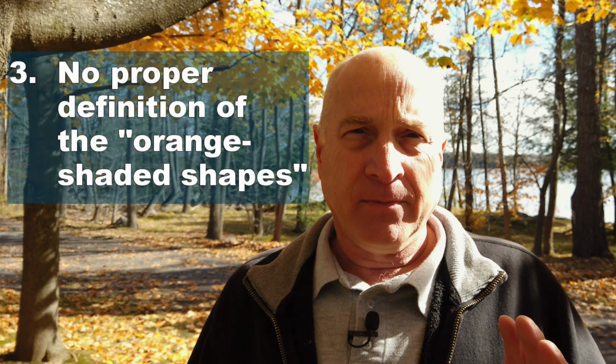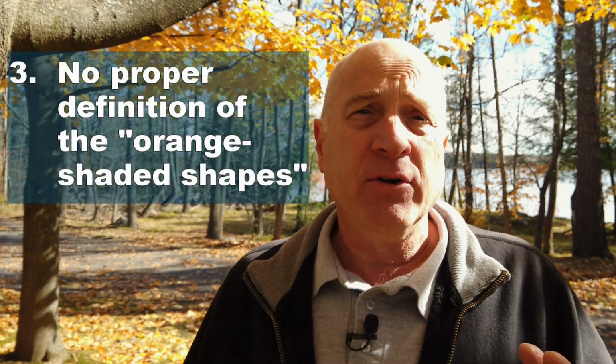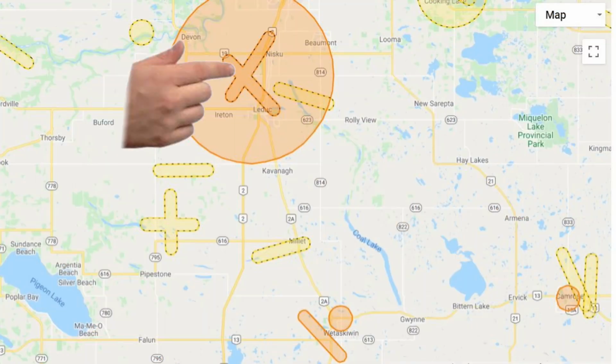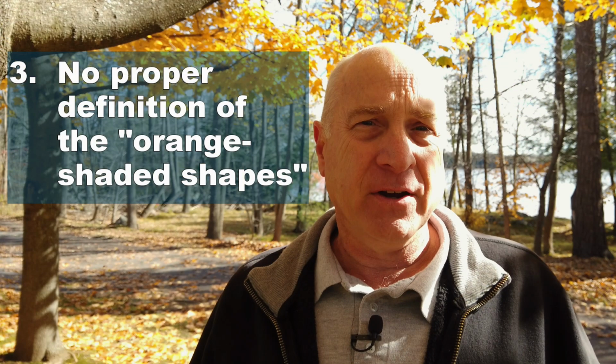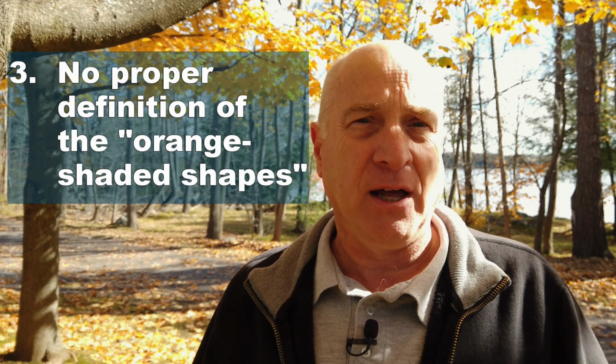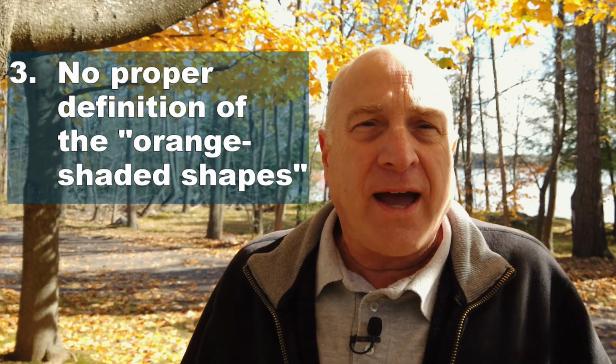Concern number 3, and this is a big one. They refer to the orange shaded shapes on the drone site selection tool as the only way to figure out where this procedure applies. What? How can they do that?